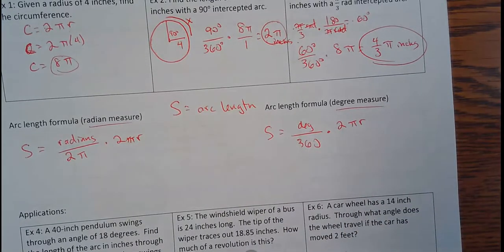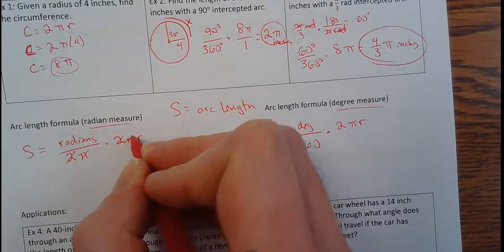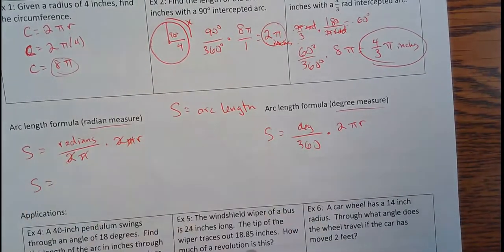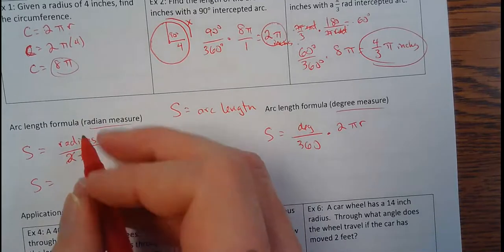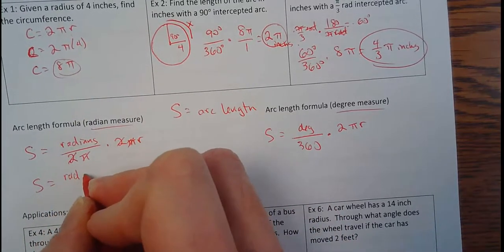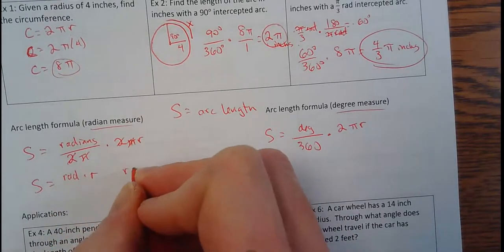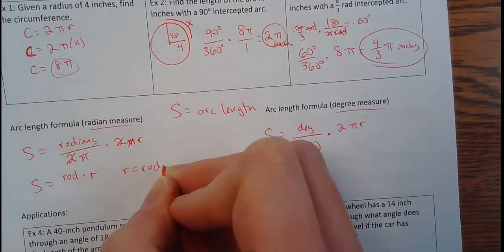And do some reducing. So 2 pi over 2 pi. This one works out really nice. It's going to be the radian measure times r, where r is the radius.